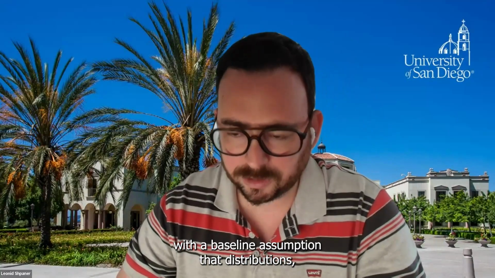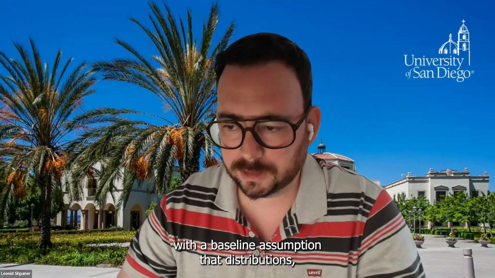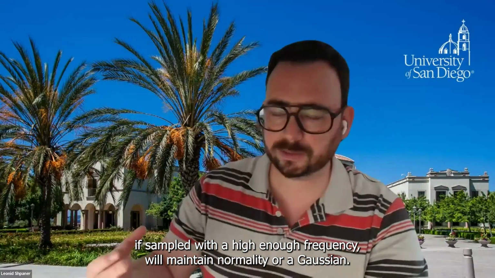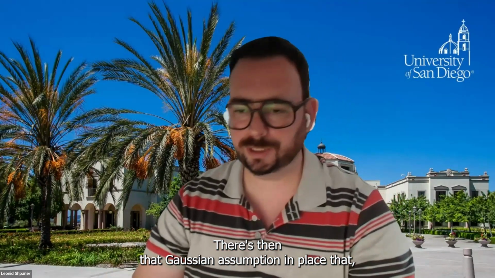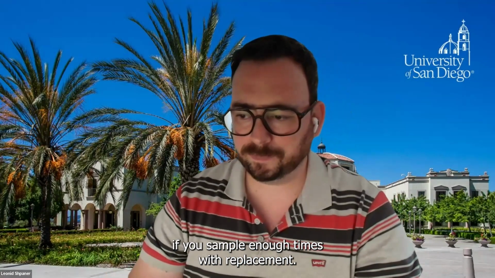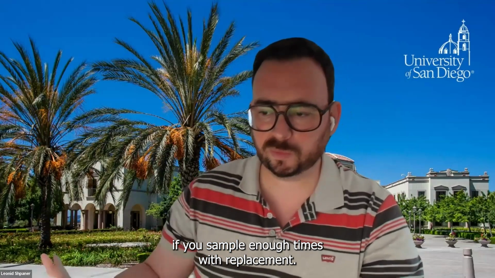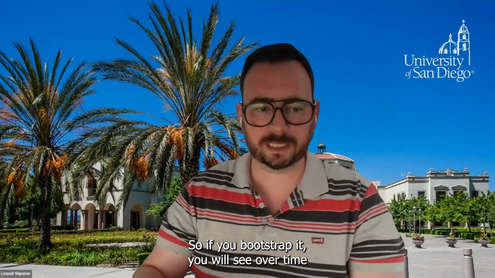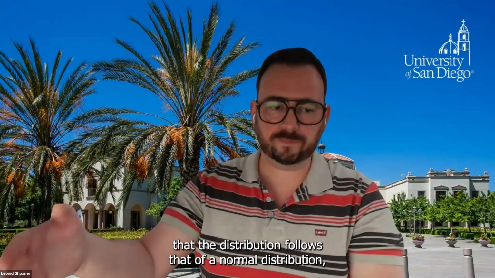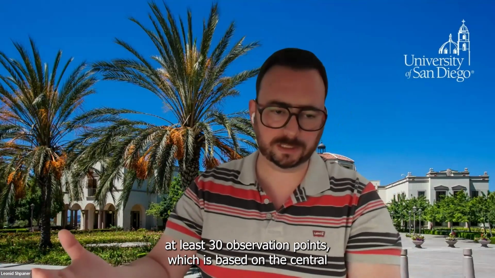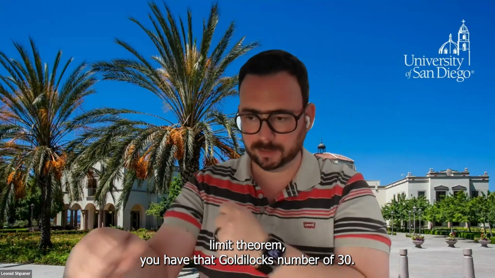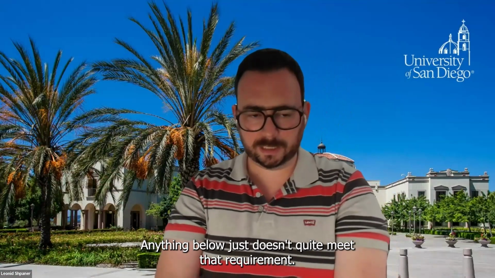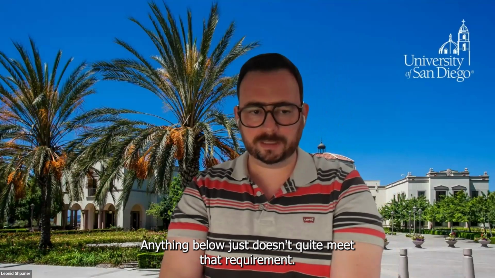And as a jumping off point for statistics, especially inferential, you want to start off with a baseline assumption that distributions, if sampled with a high enough frequency, will maintain normality or a Gaussian. There's that Gaussian assumption in place that if you sample enough times with replacement, if you bootstrap it, you will see over time that the distribution follows that of a normal distribution, especially if you have at least 30 observation points, which is based on the central limit theorem. You have that Goldilocks number of 30, right? Anything below just doesn't quite meet that requirement.